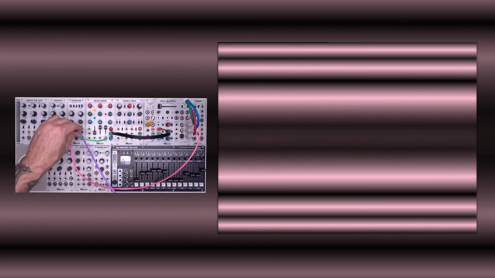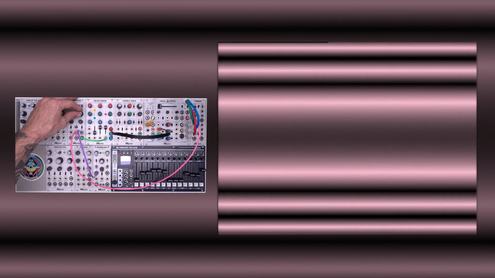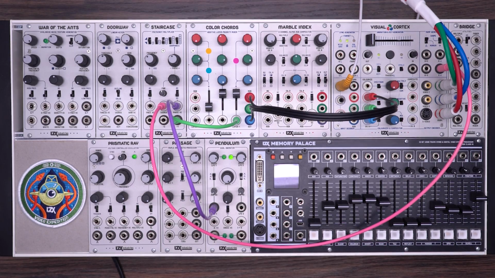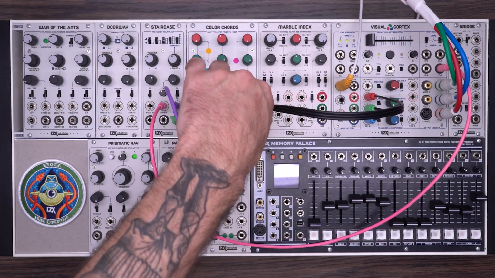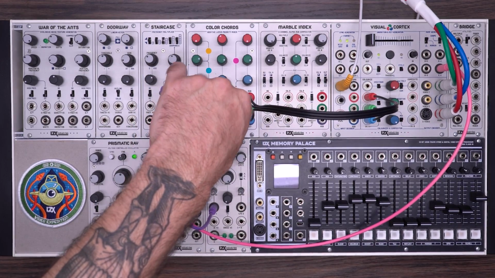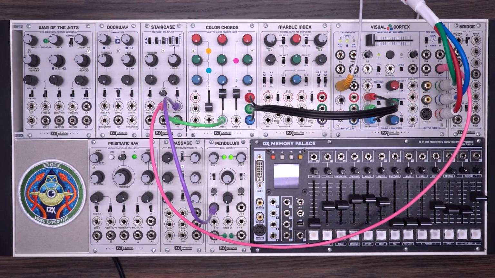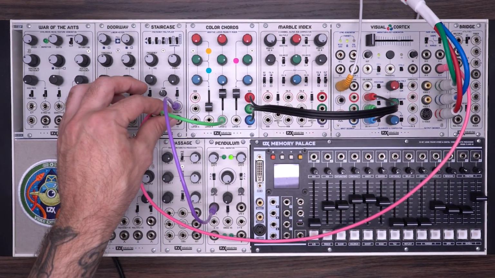To introduce some movement into this oscillator, we could plug a pendulum into the phase voltage control input of the Staircase. So now that we have a modulated oscillation pattern, we can use this in a variety of ways. I'm going to switch this over to layer 2, just so we have an open slot there. I'm going to switch this to the divide by 2.